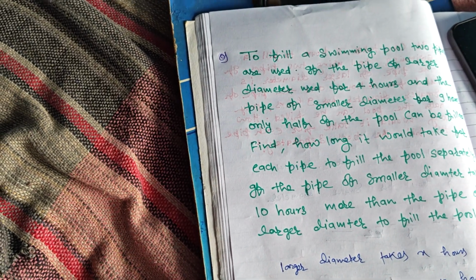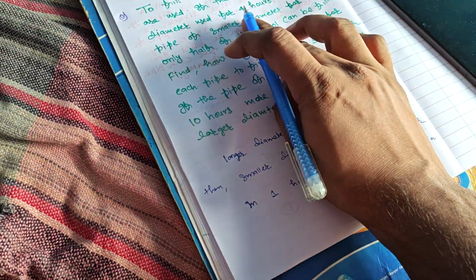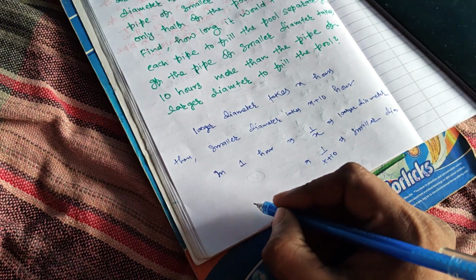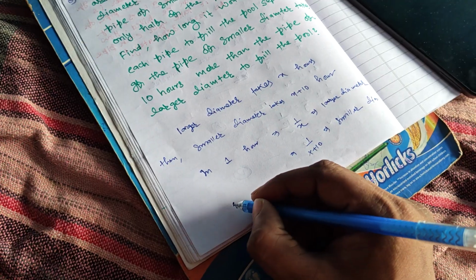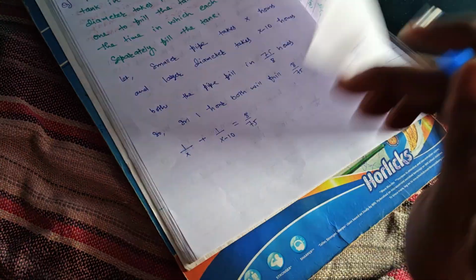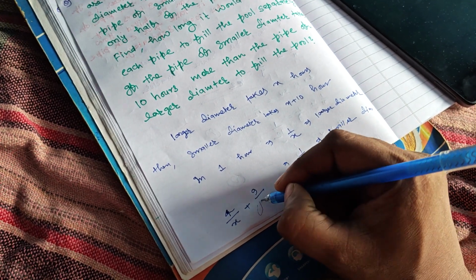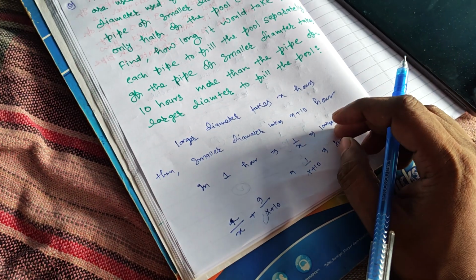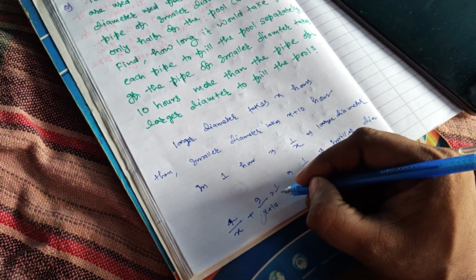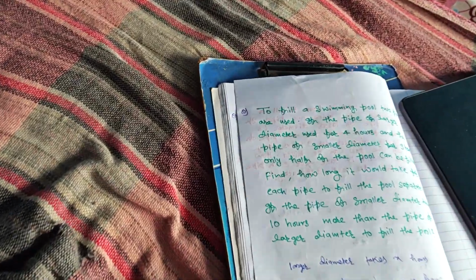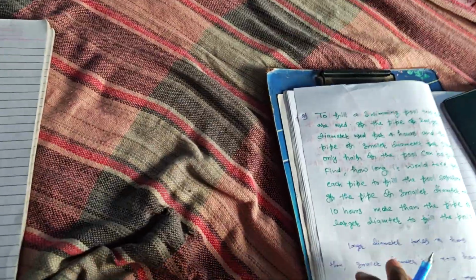So we get an equation: if the pipe of larger diameter takes 4 upon x plus 9 upon x plus 10 is equal to half of the pool, so it becomes half. We get an equation to solve the question.